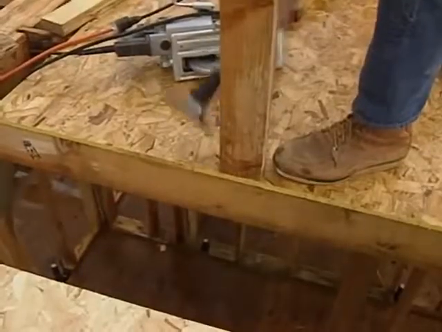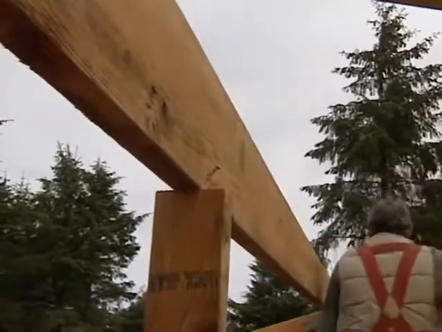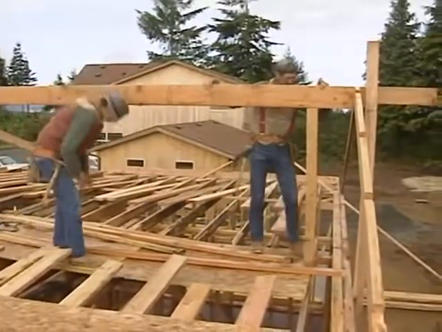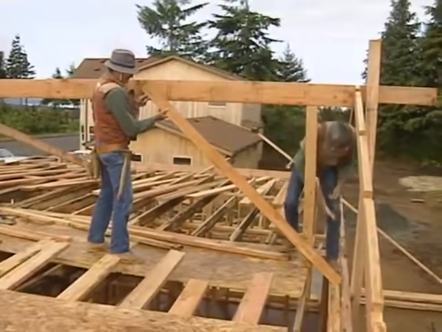Then I nail off the ridge posts. These will also keep the ridge from sagging, so I like to put one every 10 feet or so. Well, the ridge is now level, so we want to make it plumb. To do that, we nail in a permanent sway brace.